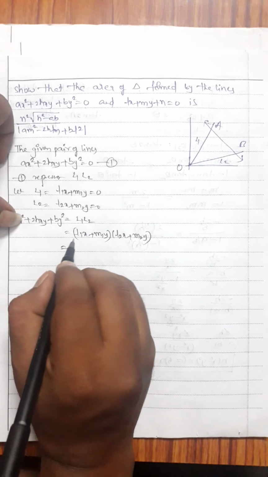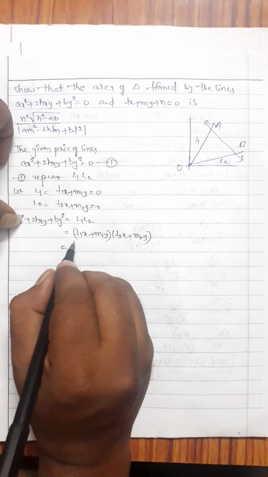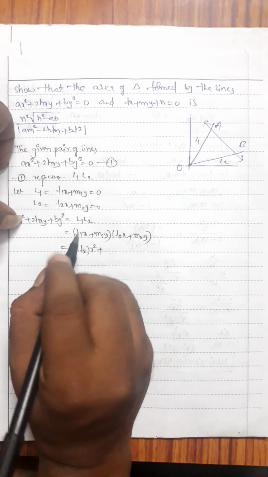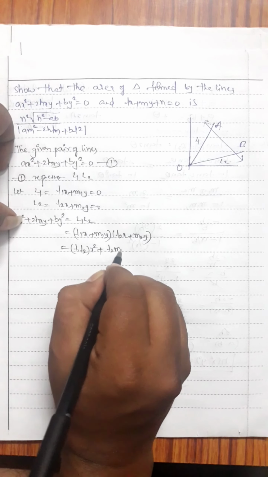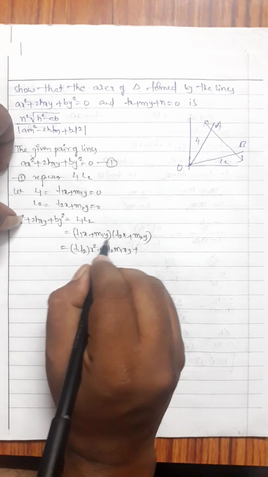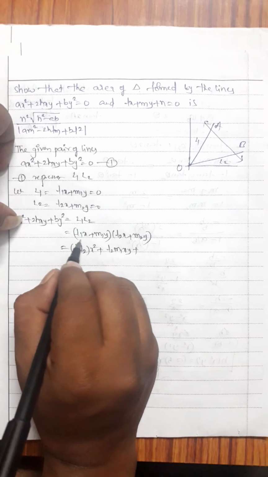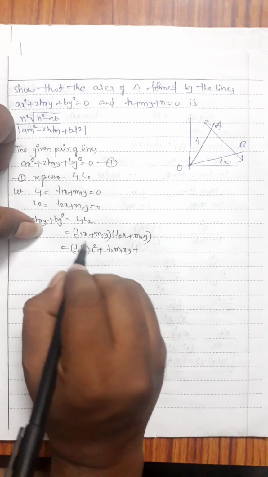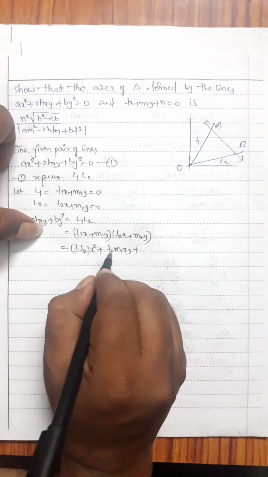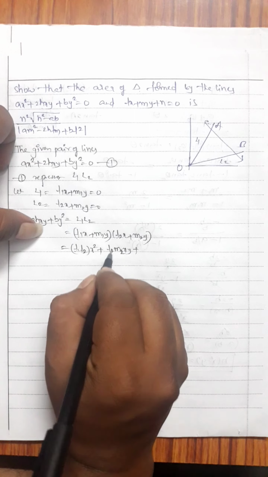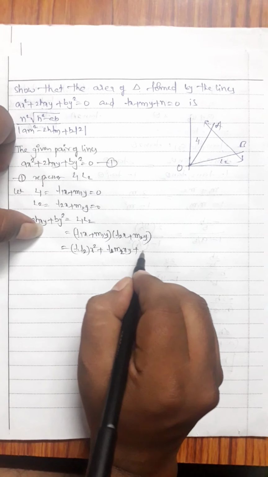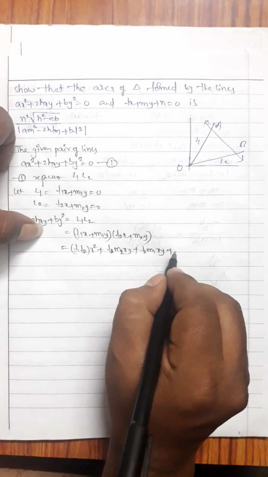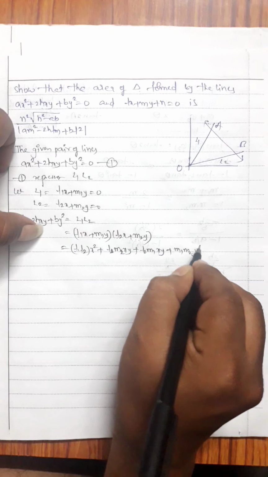So now, multiplying, l1 l2 x square plus l1 m2 xy plus l2 m1 xy plus m1 m2 y square.